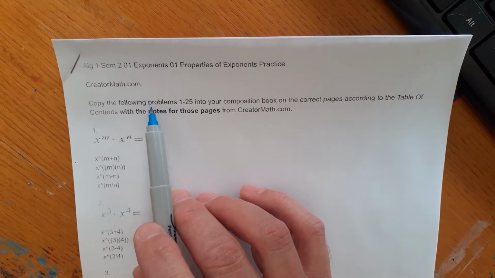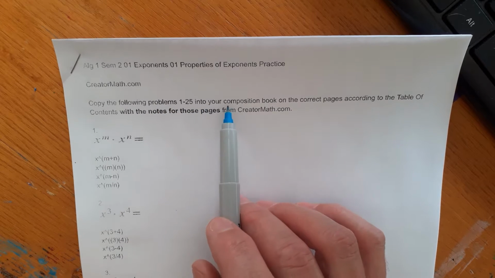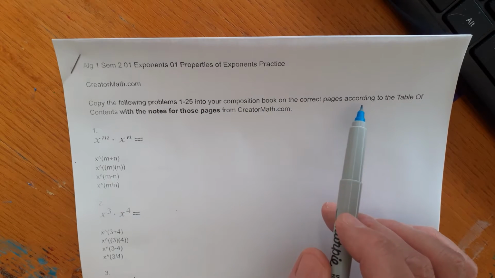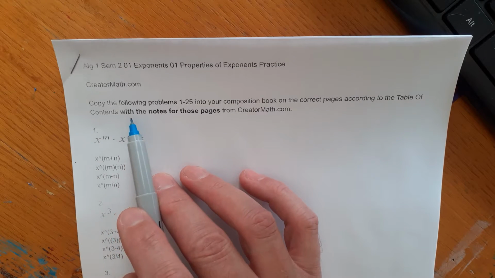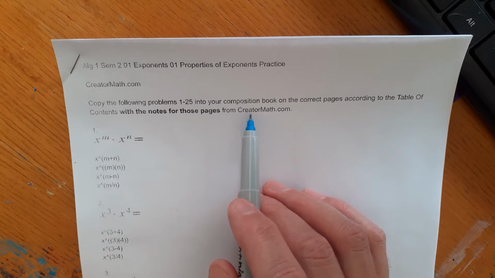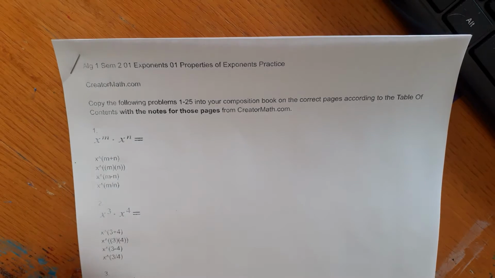This is from Creator Math. Your instructions are to copy the following problems 1 through 25 into your composition book on the correct pages according to the table of contents, with the notes for those pages too. Don't forget the notes from creatormath.com. Okay?